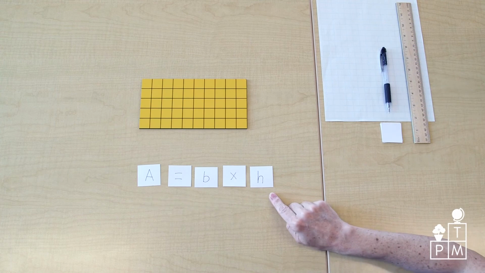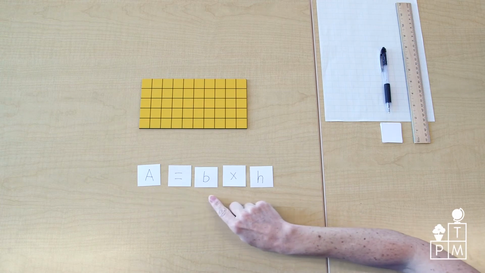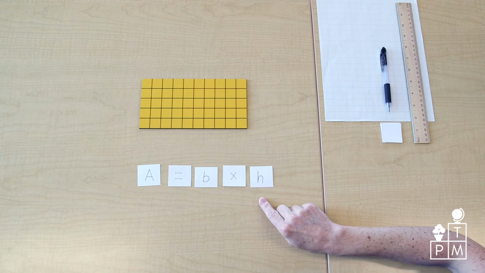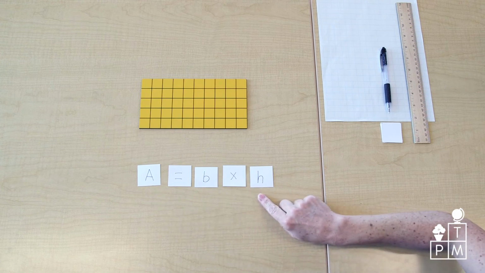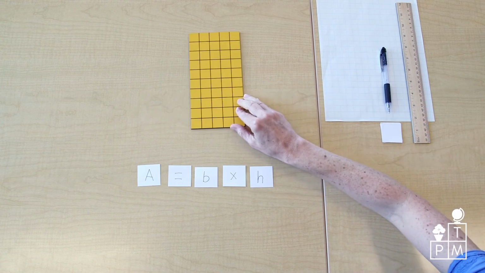We call this the formula. The formula for finding the area of a rectangle is area equals base times height. This is how we write it. Now let's see if we can find the formula for a rectangle with a different base.